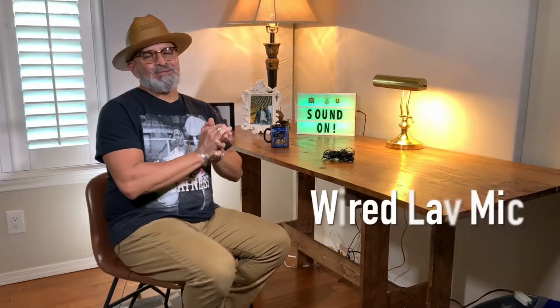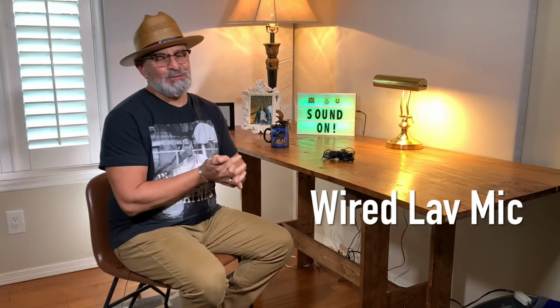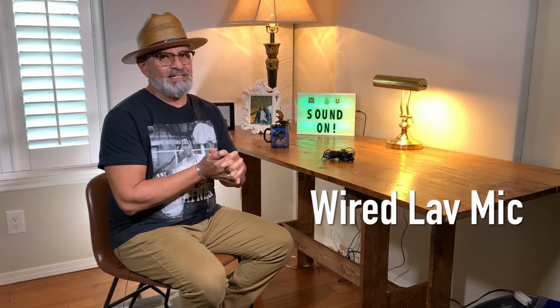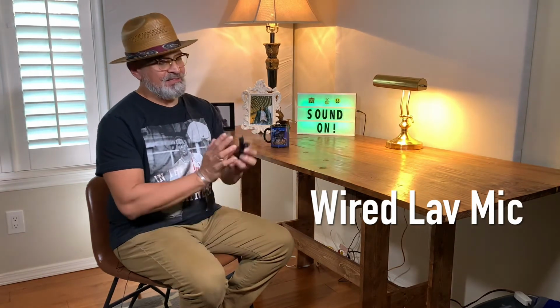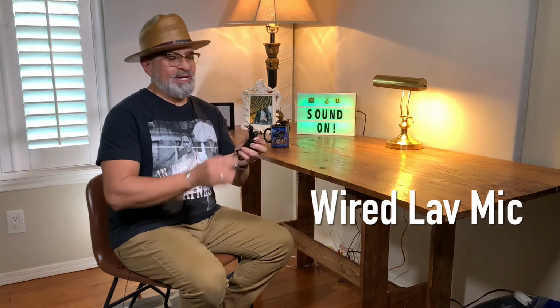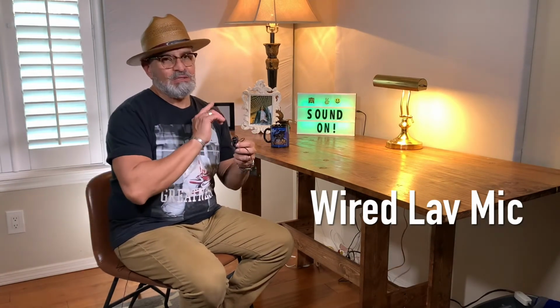The last sound option I'm going to discuss in this Sound On video is a lavalier or a lav mic, and it looks a lot like this. The way it works is real simple. The microphone part is connected to you, and then the wire runs and it connects to your smartphone.